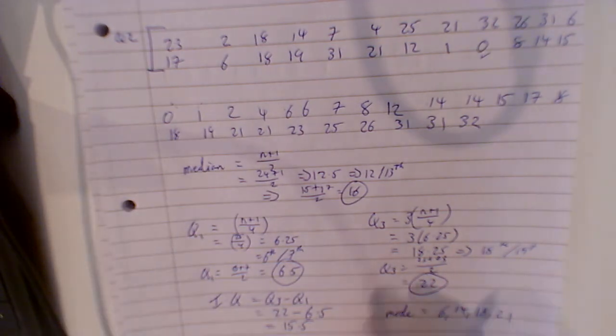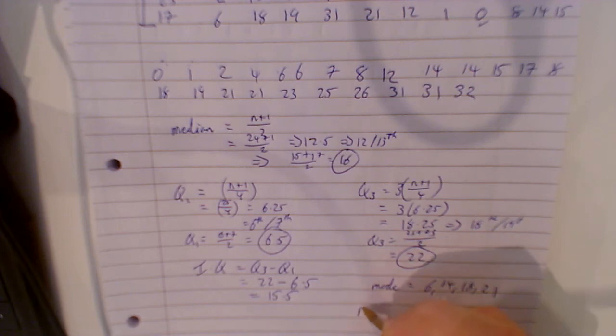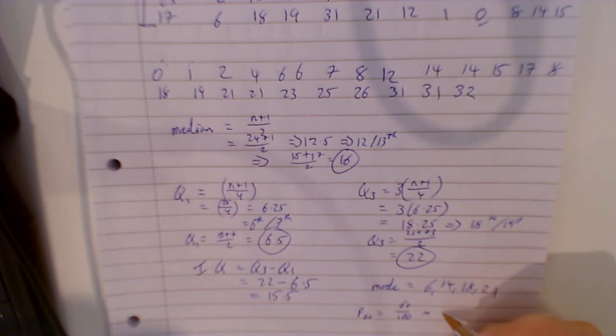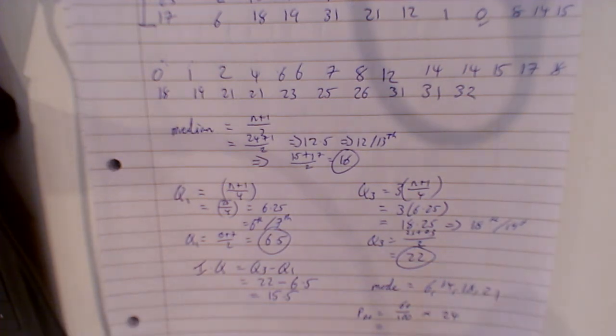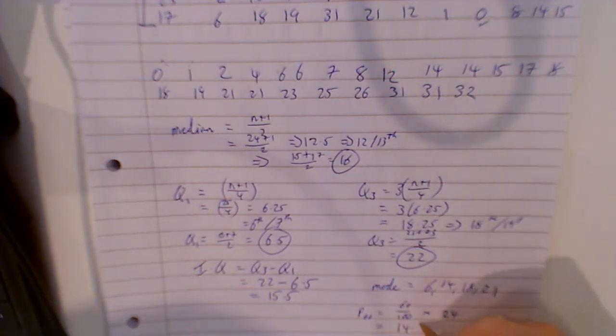If they were asking for the percentile here, you would just do the exact same. So percentile 60, you go 60 over 100 multiplied by 24. So that would be 2.4 by 6. Let me just get that on my calculator. 2.4 multiplied by 6 is 14.4.